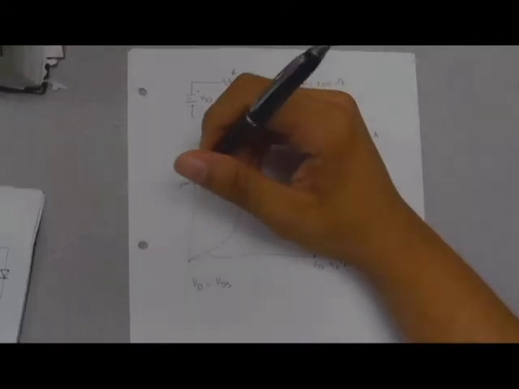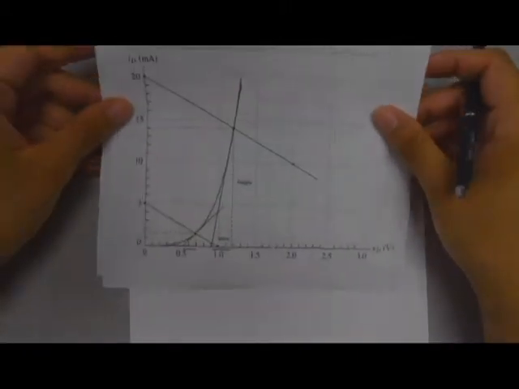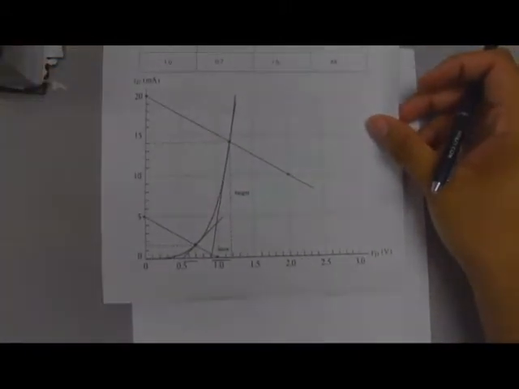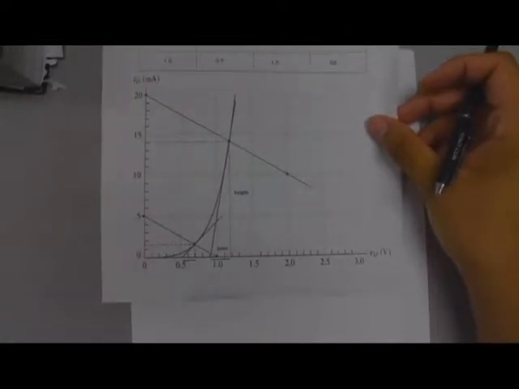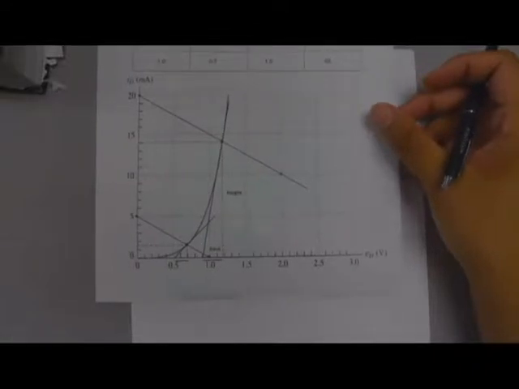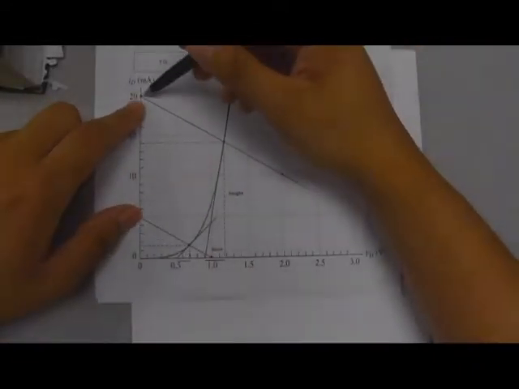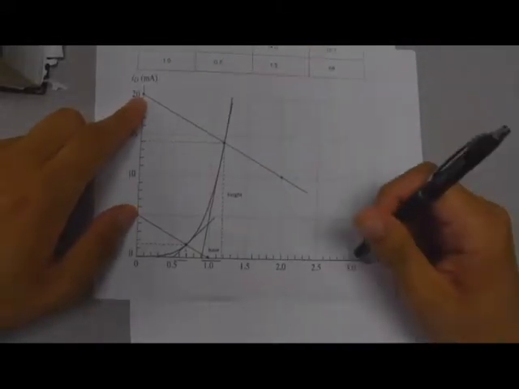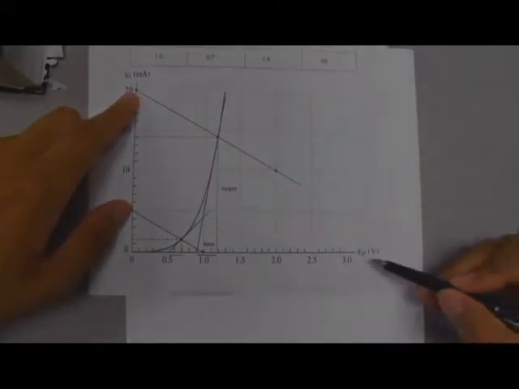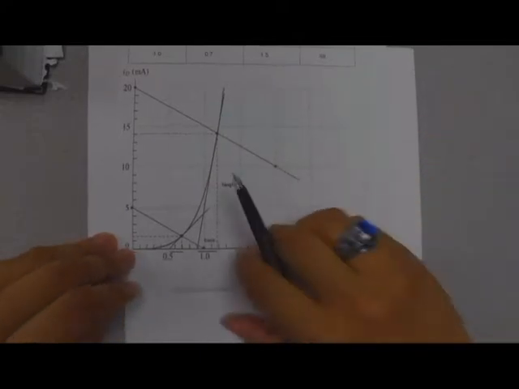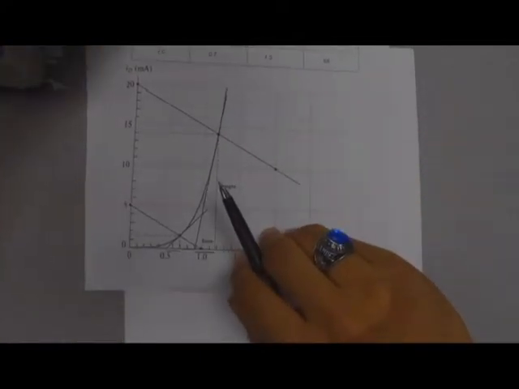Now, with this question, you'll be given a graph that shows where you can draw your lines. But as you can see, this graph doesn't extend all the way down to 4 volts, so he started to write the equation for this line.